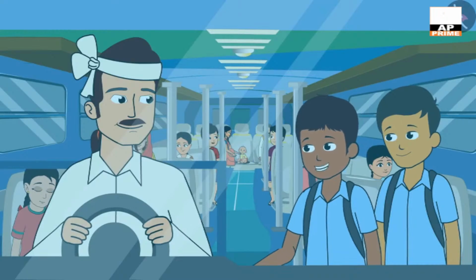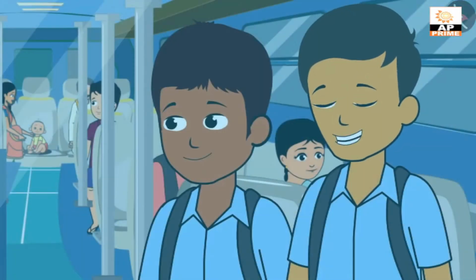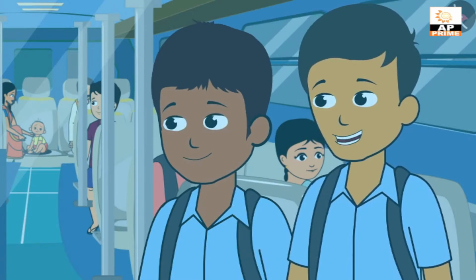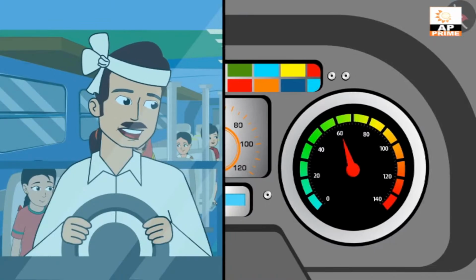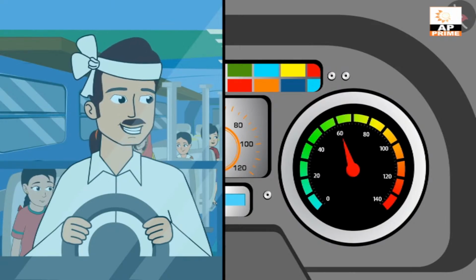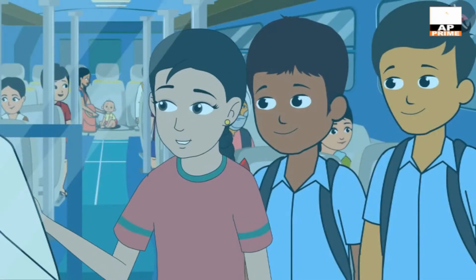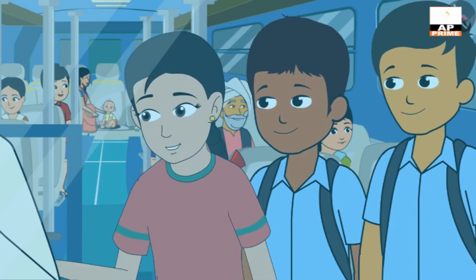Driver uncle, can you tell us the speed of the bus? What happened, children? Do you have to reach somewhere quickly? No, actually we want to understand about speed. We wanted to understand how much time will it take us to reach home. Look, children, there is this device in vehicles which is known as speedometer. It tells us the speed the vehicle is moving at. Like the speed of this bus is 60 km per hour. If the bus is moving at a speed of 60 km per hour, then how much distance is it covering in 1 minute?